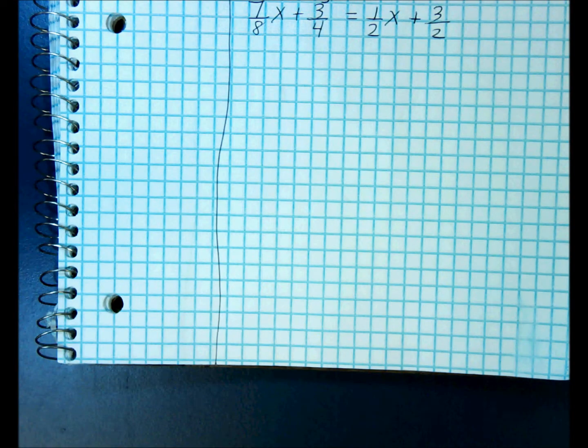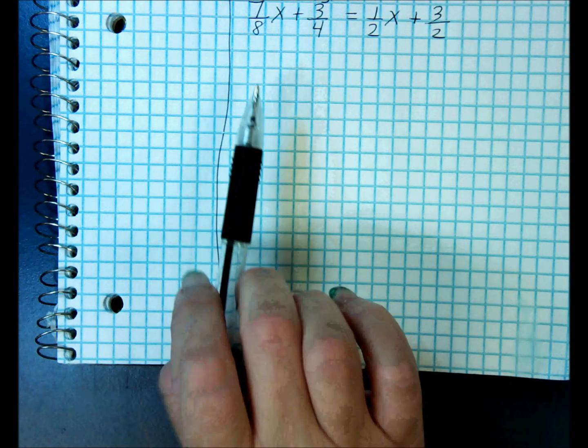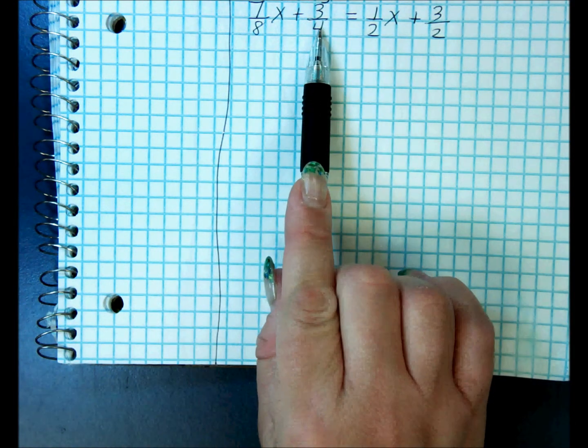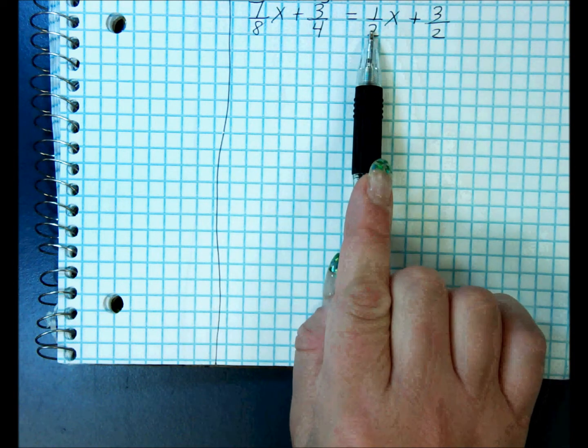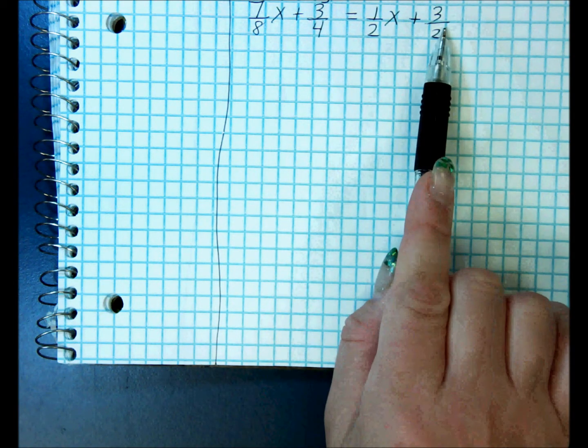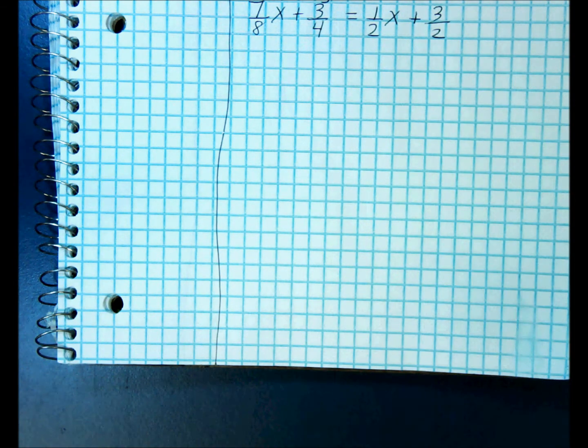Now let's look at it again. We have another fractional problem. The question is, what's our common denominator? Always start with the biggest number and see what happens. So if I say 8 is my common denominator, 4 times 2 gives me 8. 2 times 4 gives me 8. 2 times 4 gives me 8. So 8 is our common denominator.